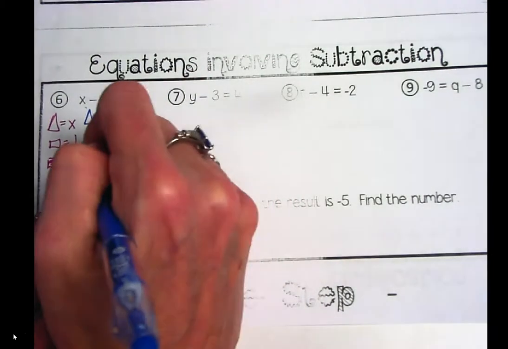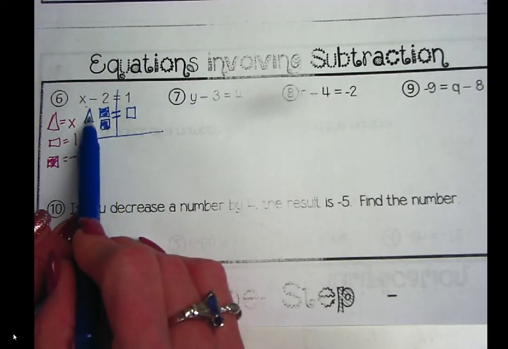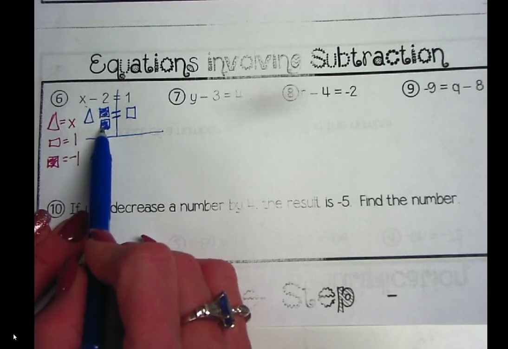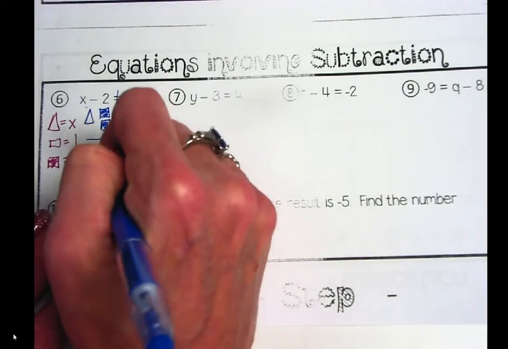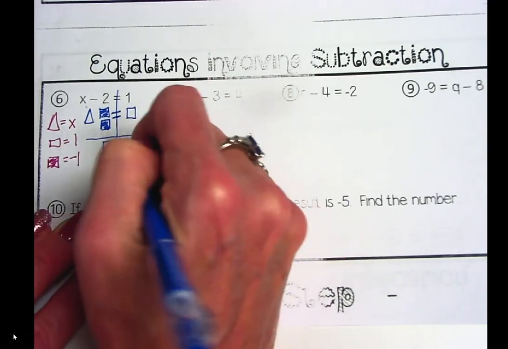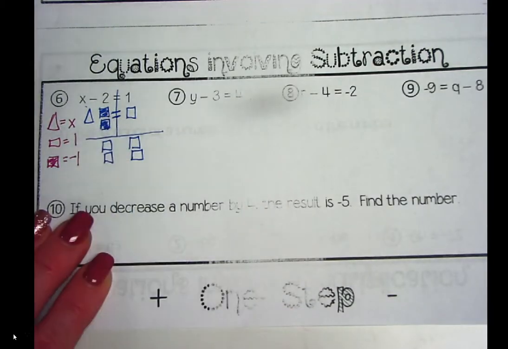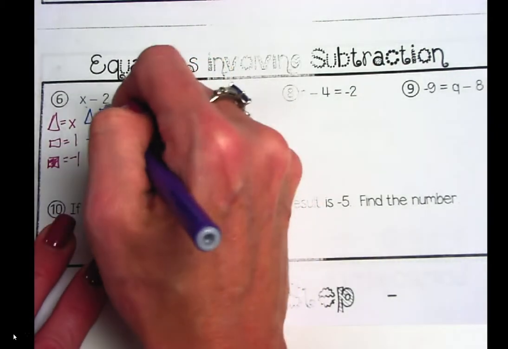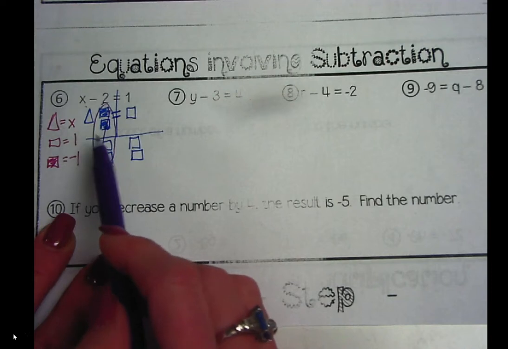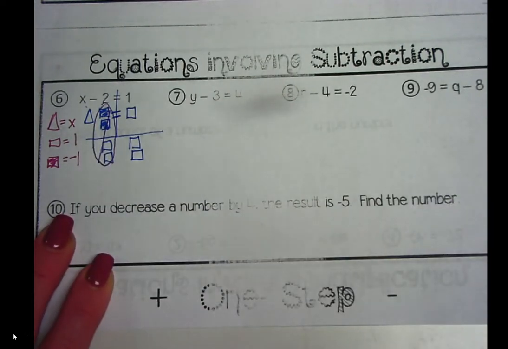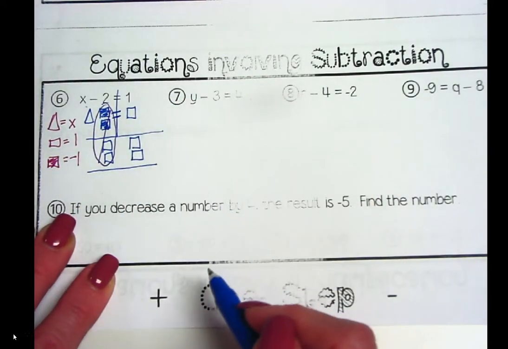Now, what I'm going to want to do in my next step is isolate my variable. So what would I add to a -2 to get rid of it? I would add 2 positives. I'm going to add 2 positives to both sides. Because 2 positives and 2 negatives make 0 pairs. So these are going to cancel out, because 2 negatives and 2 positives are equal to 0. And then on the right side, I have 2 more positives to add to the one that I have.